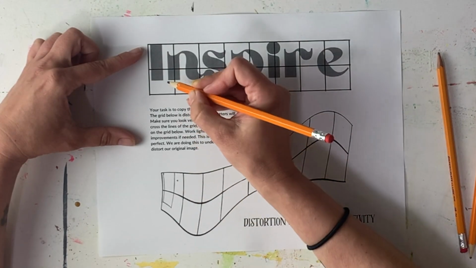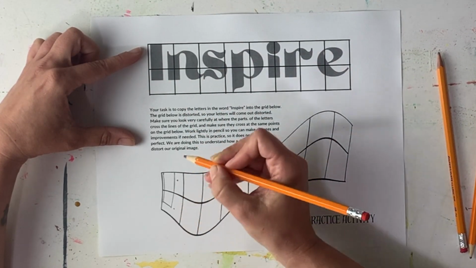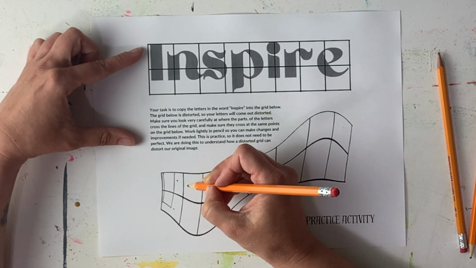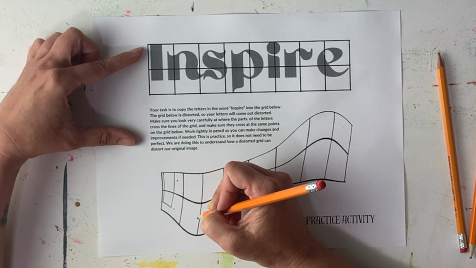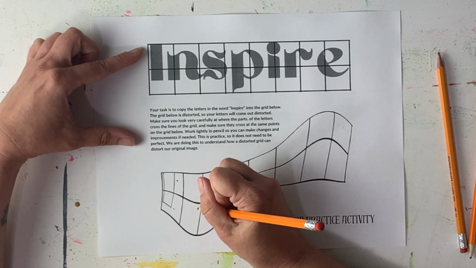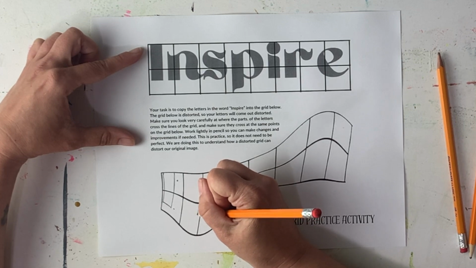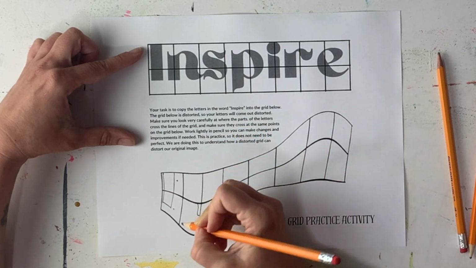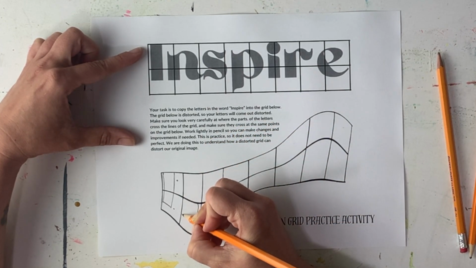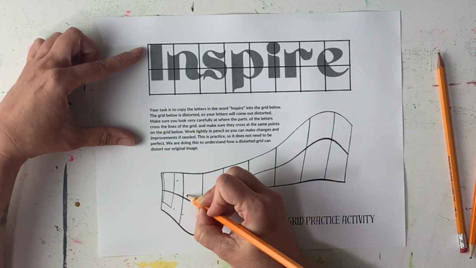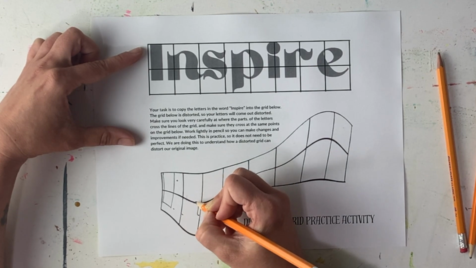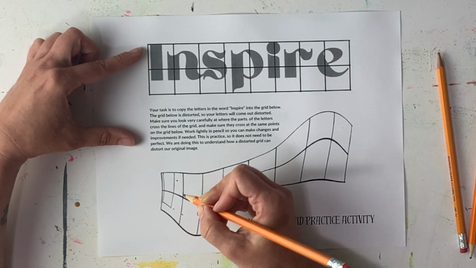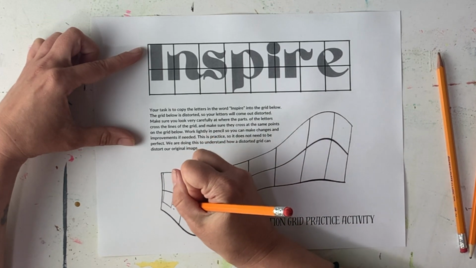So I'm going to zoom out again so you can see the reference image at the top with the straight grid. I'm now doing little dots to show myself where the different parts of the N should go. And I'm looking at where they cross the grid. I can see that the little swoosh at the bottom of the N crosses in the top part of the second square, like the bottom square. And so I'm using that as a reference for where I am drawing mine.